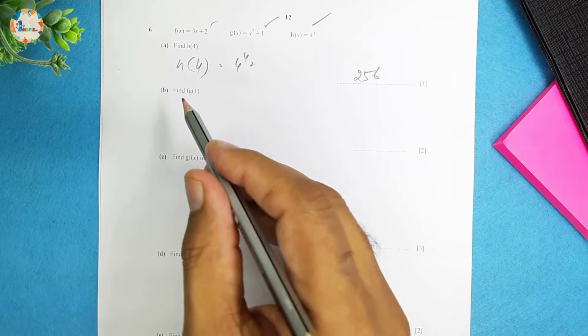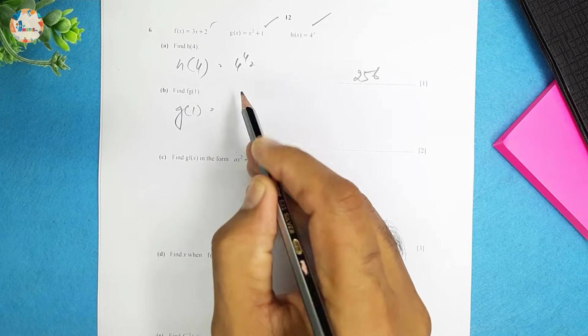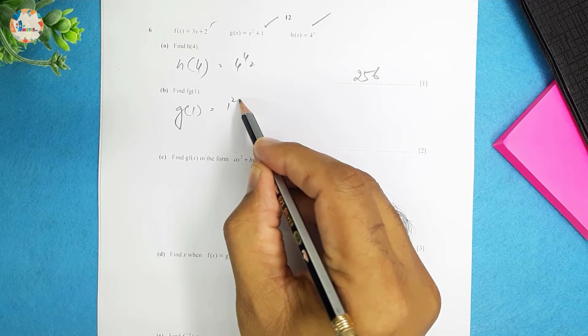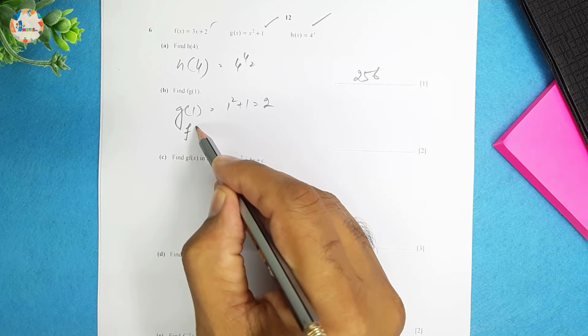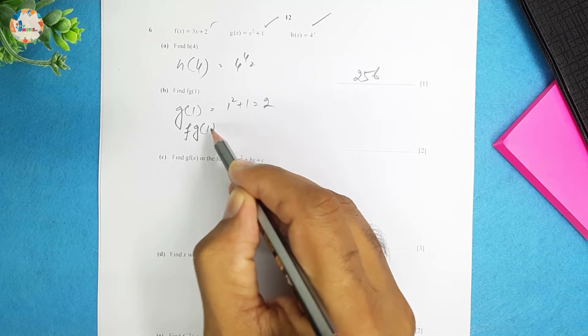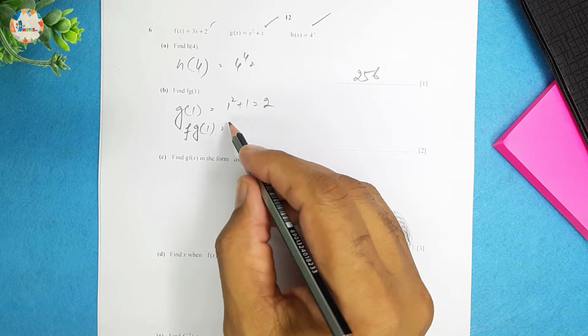Then the second part is f of g of 1. So g of 1 first we will calculate, which is equal to 1 squared plus 1, which is equal to 2. Now we can find f of g of 1, which is equal to f of 2, which we have to find.